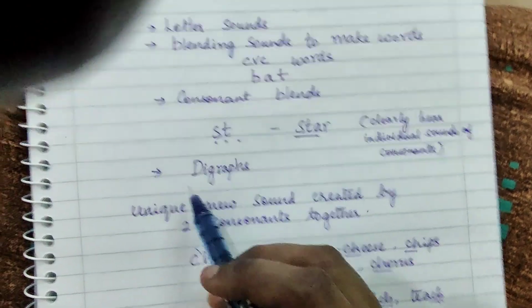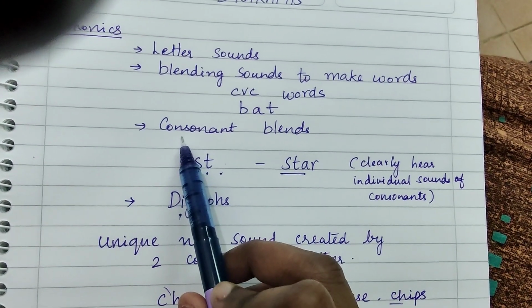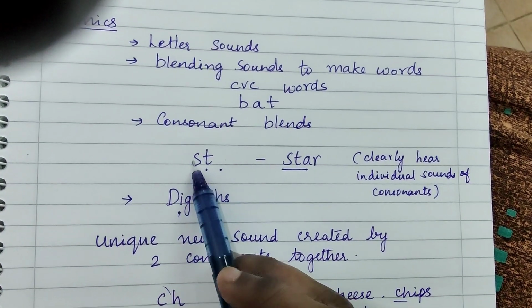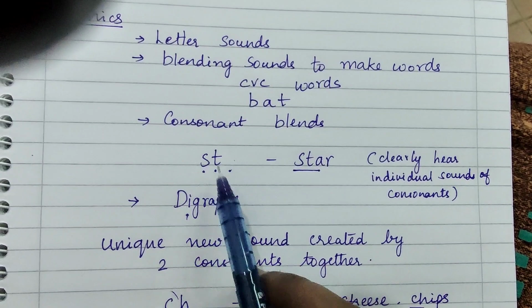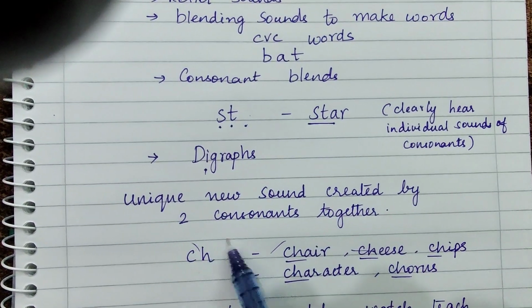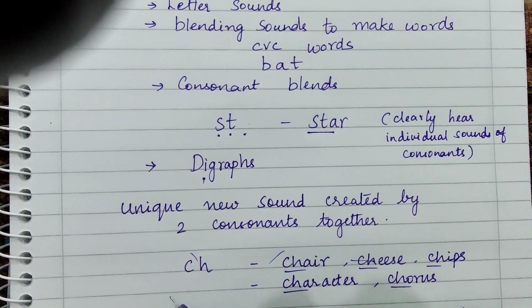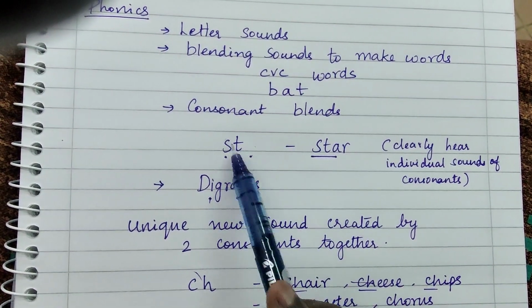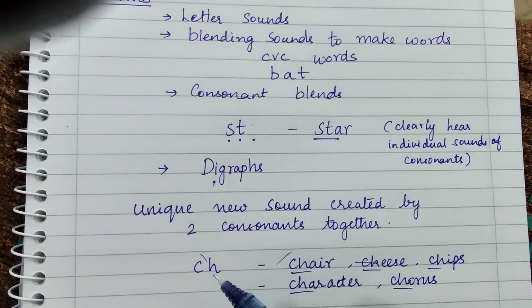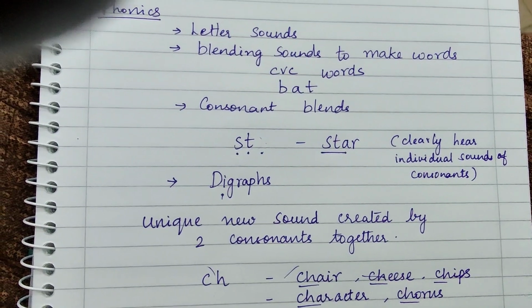So the main difference between a digraph and a consonant blend is that in a consonant blend the individual sounds blend together. Here the individual sounds don't blend. Instead we have a new sound. But both blends and digraphs have consonants only. When it involves vowels, it is called diphthongs. That we will see in the next video.